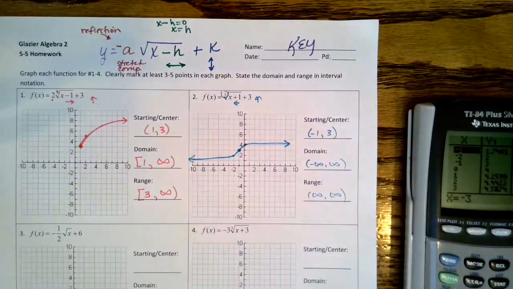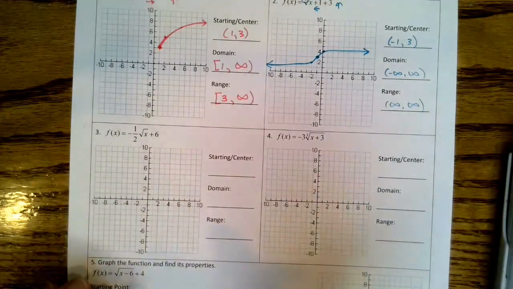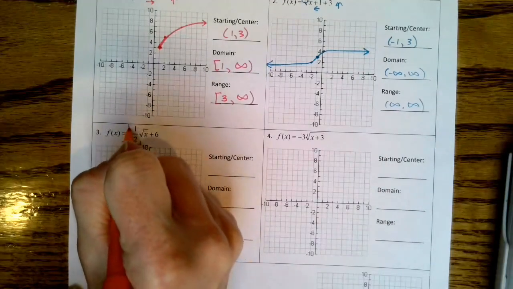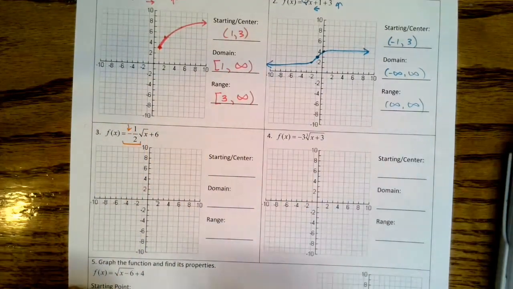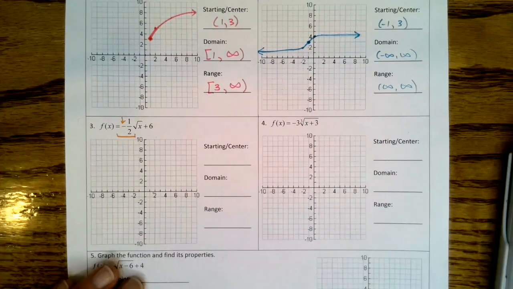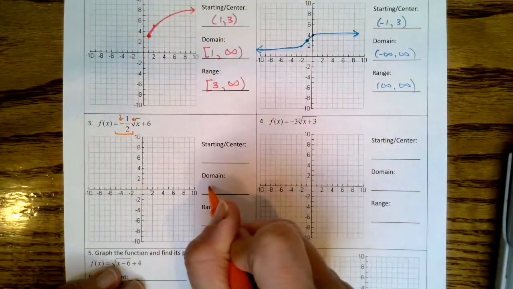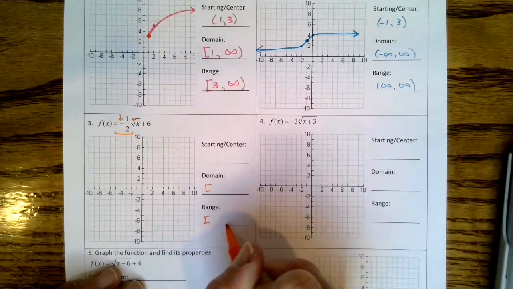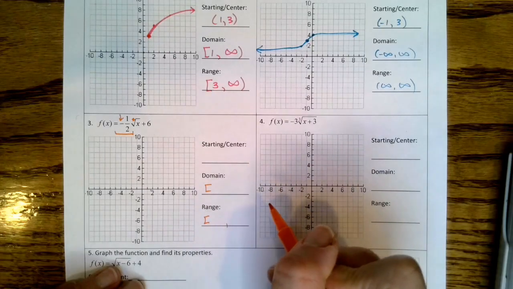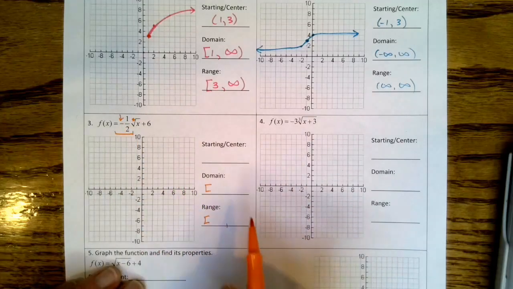All right, take a look at number 3. And when I look at 3, I see, oh, we're going to have a compression. So a compression and a reflection of 1/2. So my graph is going to be squeezed in, smaller, hugging the axis. It's a square root, so my domain and range are going to start at a specific spot and then end at a specific spot. Though we're going to look at how that reflection changes it.